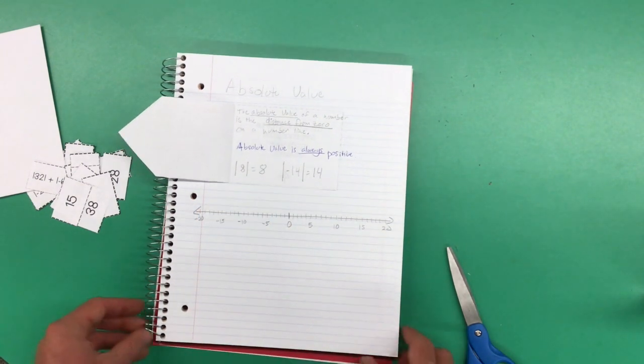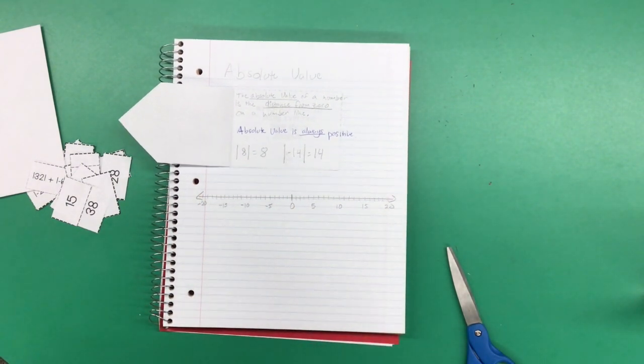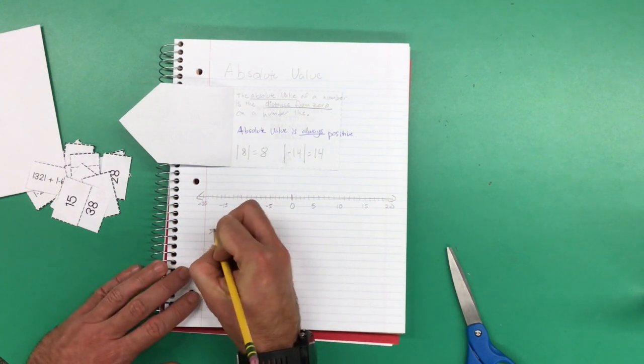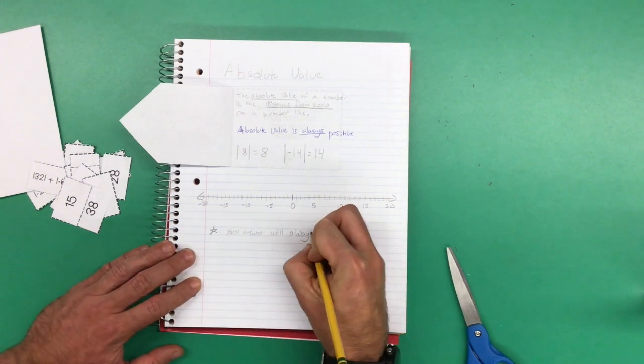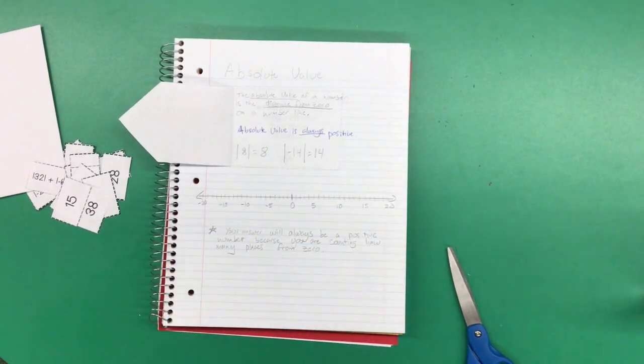All right, so for some notes to use right under this, I'm going to make a star here and write: your answer will always be a positive number because you are counting how many places from 0. Second, we're going to write: if the absolute value sign contains a numerical expression, solve first and then find the absolute value. And I'll explain after we've written this down.